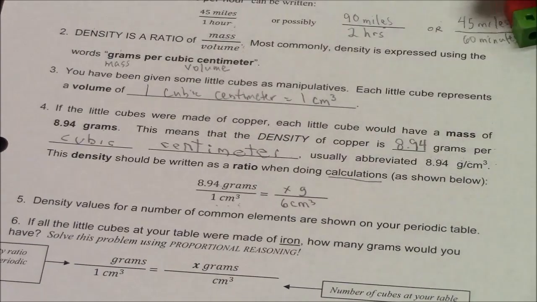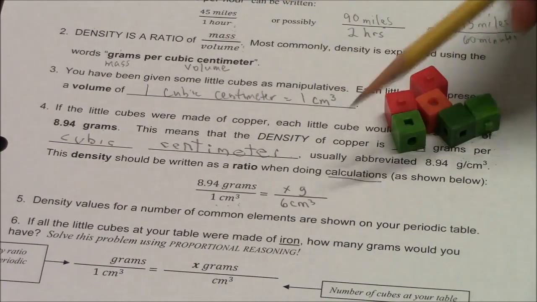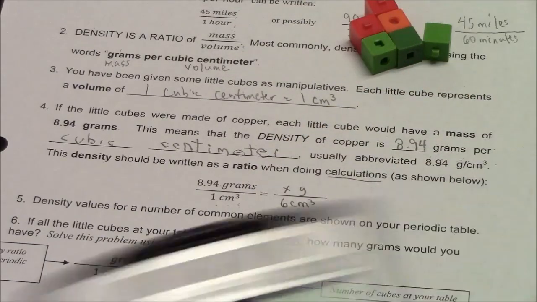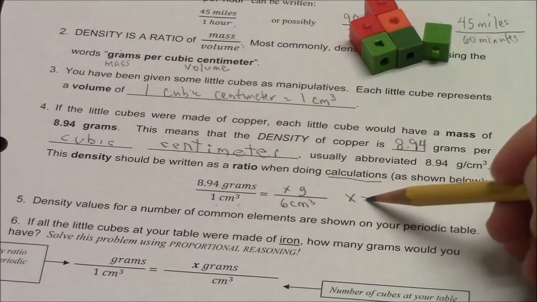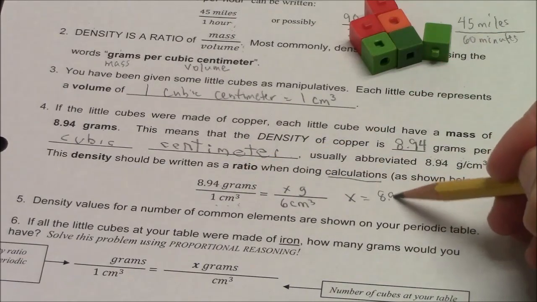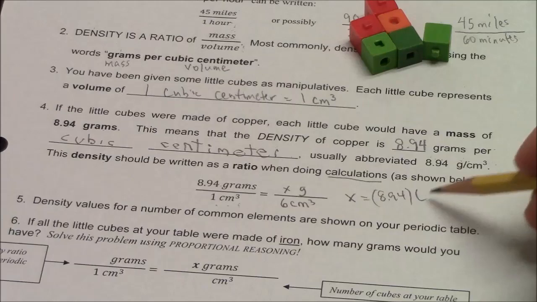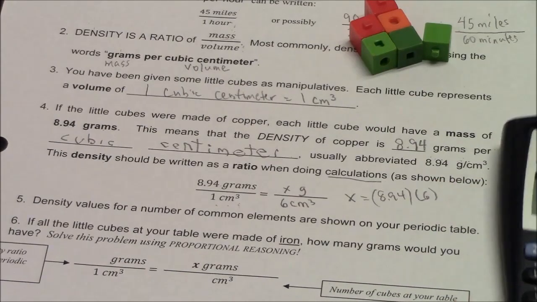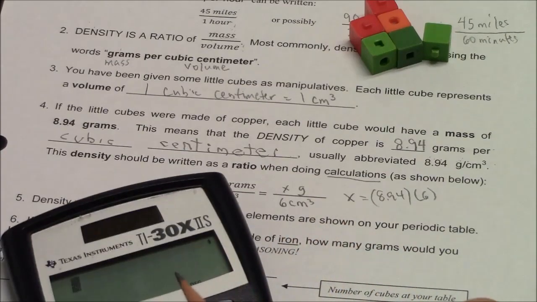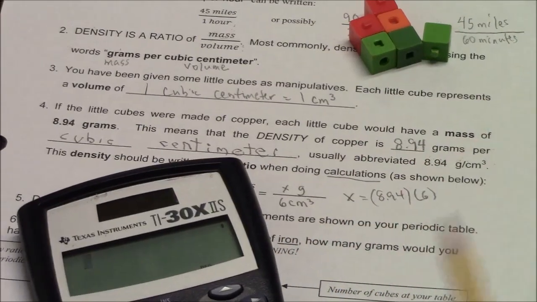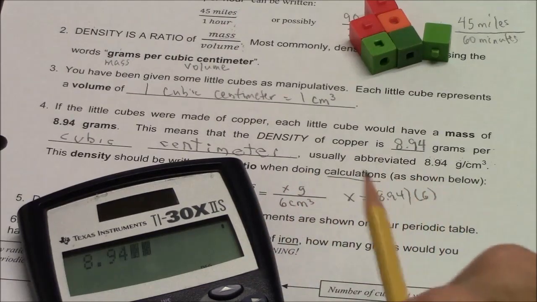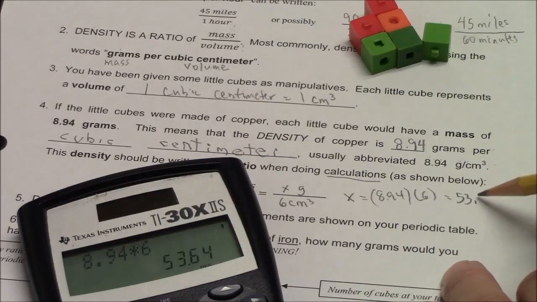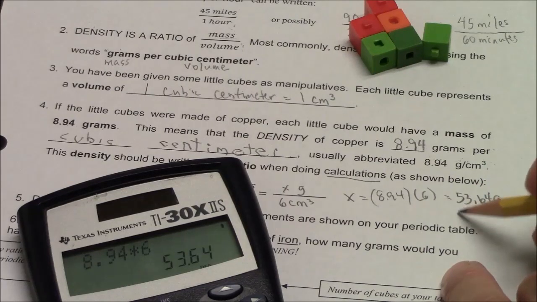So here I can solve for the mass of 6 cubic centimeters of copper using simple algebra. I'll cross multiply, and it looks simply like x equals 8.94 times 6. And I will not put labels on these numbers yet, but I will put a label on my answer. So 8.94 times 6, I get 53.64 grams of copper.